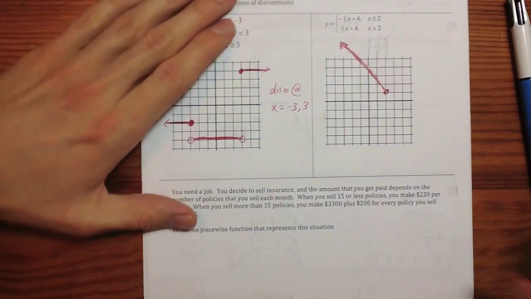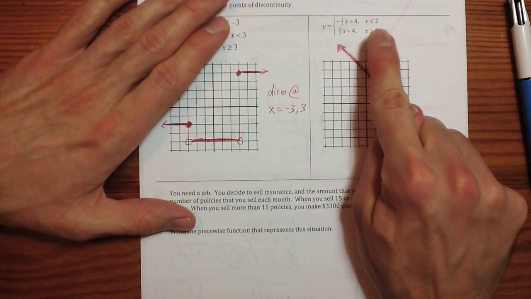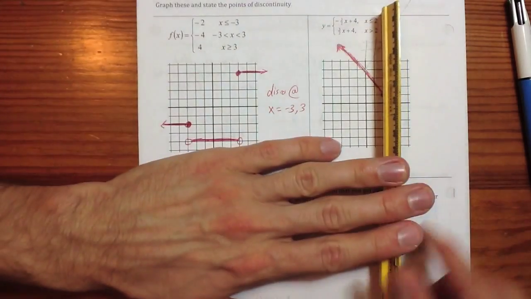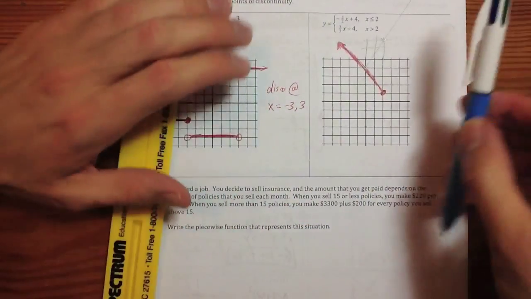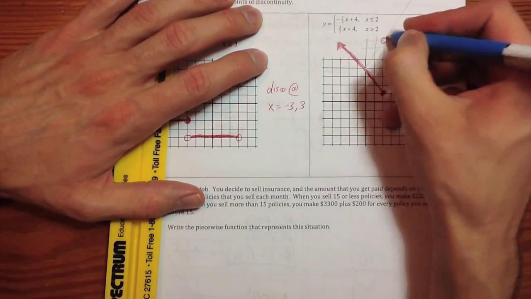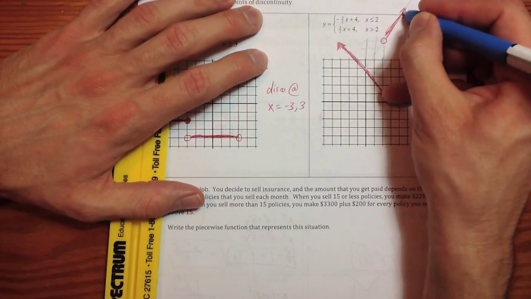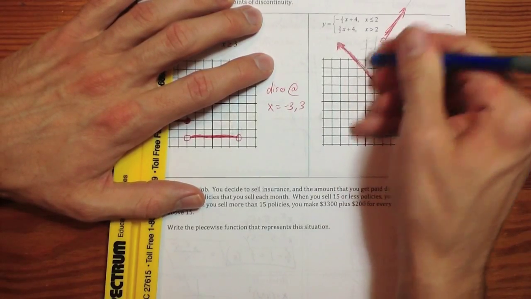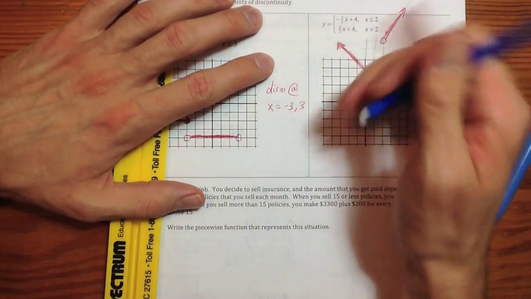You know where I'm going with this. We only want to keep the part that is greater than 2. That's here. And over. So from here and over, we keep it. It runs off the graph. I don't need any of this. And that circle is not filled in.